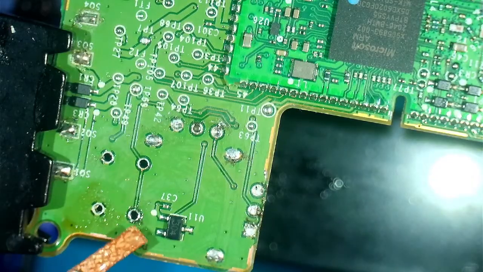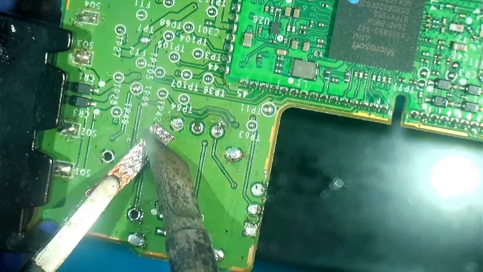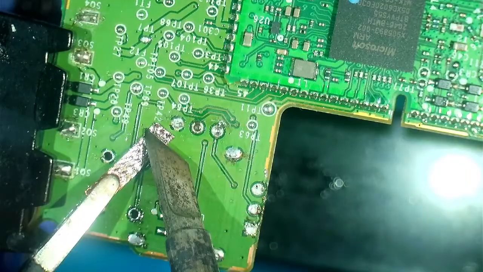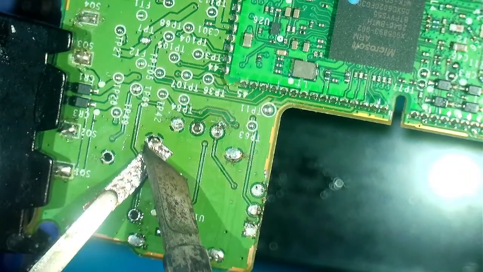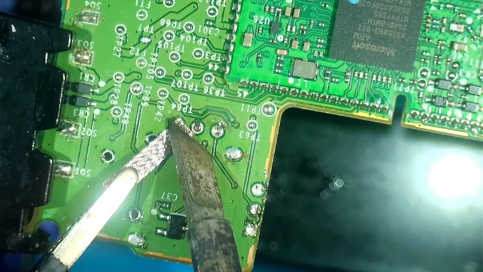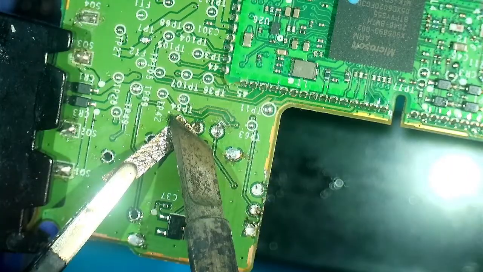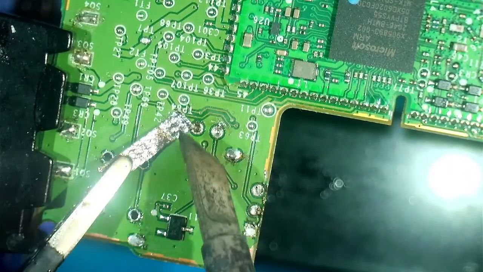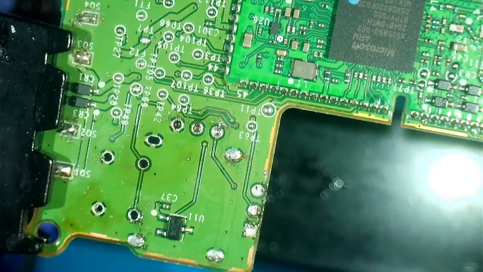Just try and get these cleared. I don't even know if that one came clear or not. Can't see. Doesn't look like it's fully cleared.